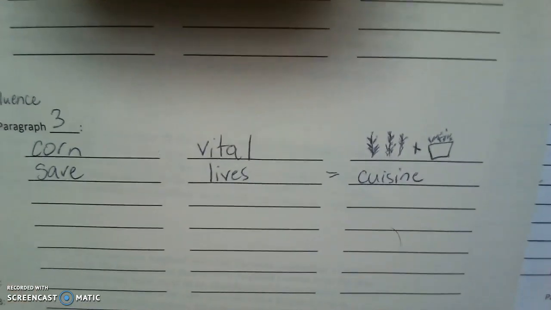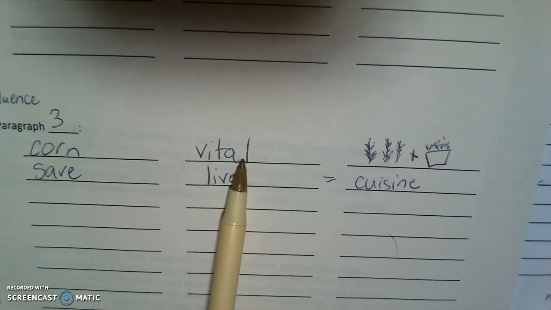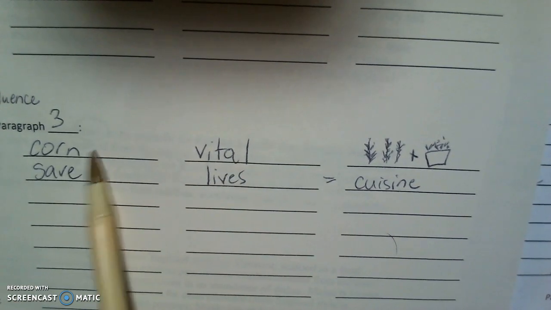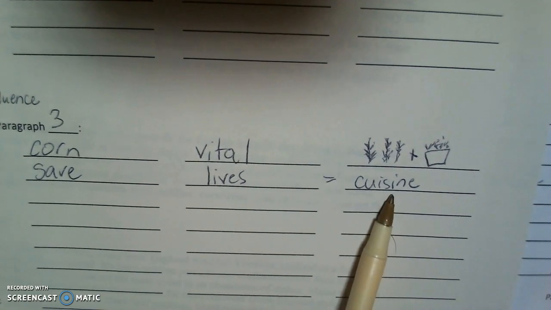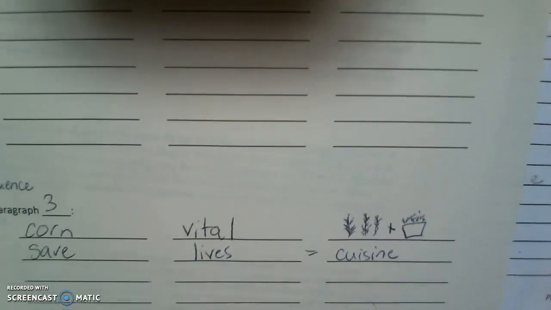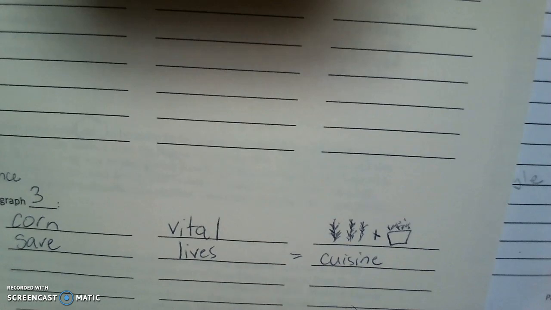Now, can I reconstruct my sentences from this? It was vital for the Pilgrims to learn how to plant and harvest corn. It saved their lives, and thus they incorporated it into the cuisine of New England. Again, we're going for a rough general feel. I'm going to work these other paragraphs and come back in another video and show you how to put these all together.